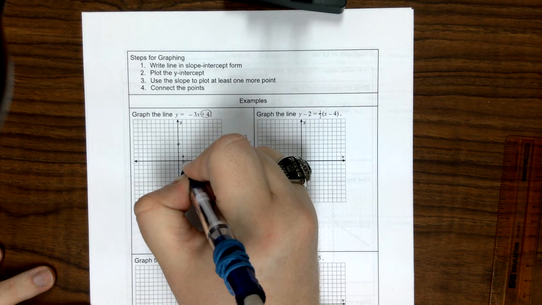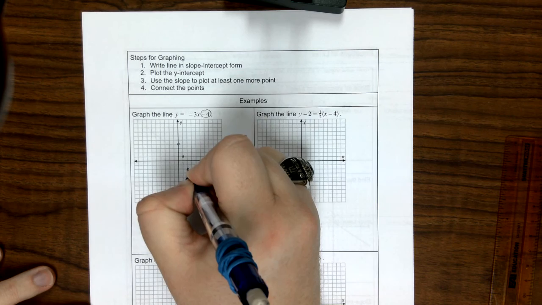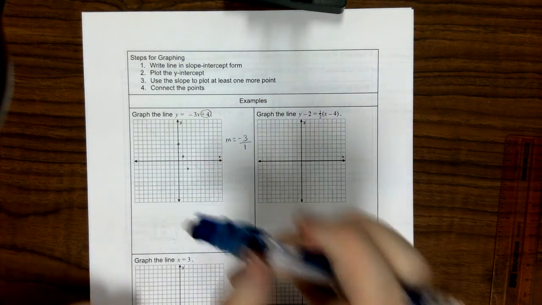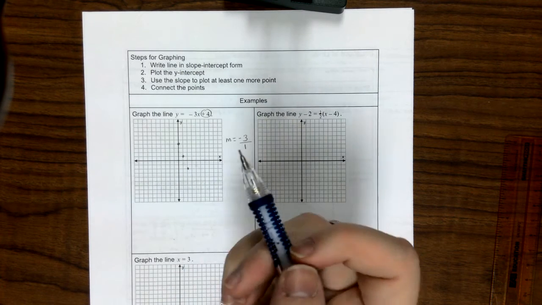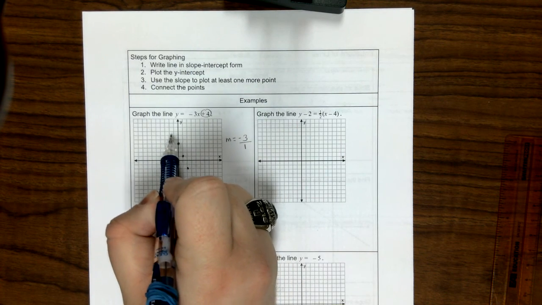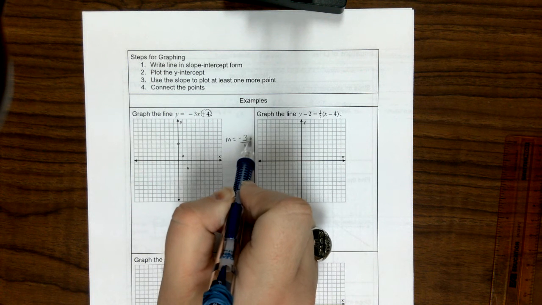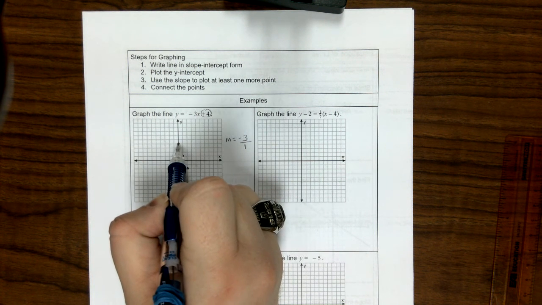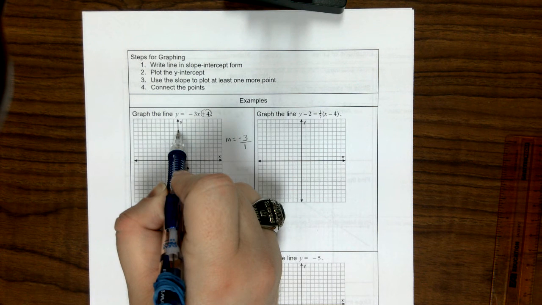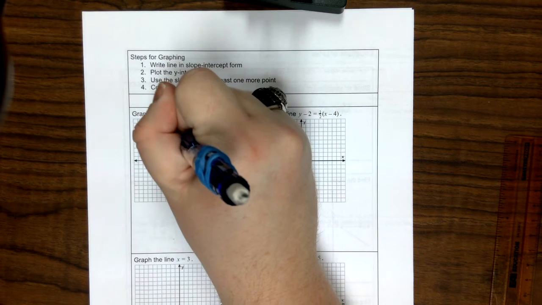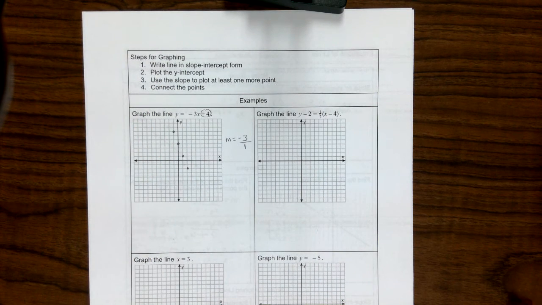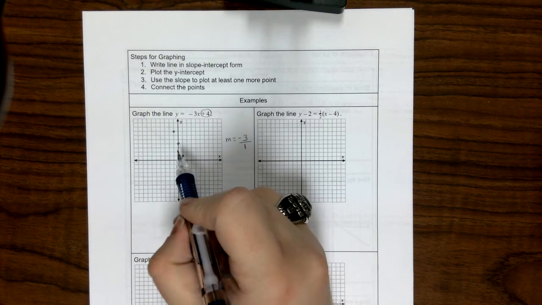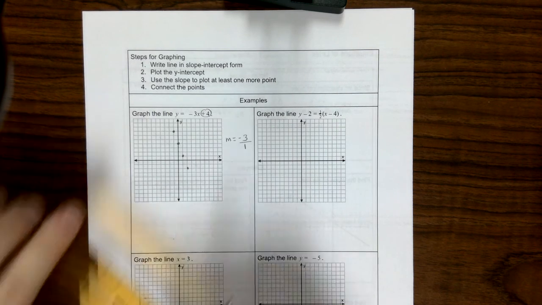And you could do it again. Down 3, right 1. If you want to get another point up in this area, you would have to do the reverse of this slope. So instead of going down 3, we would go up 3. And instead of right 1, we would go left 1. Okay, that's if you want another one up there. But really, you just need the y-intercept and one more point, and then you connect them.